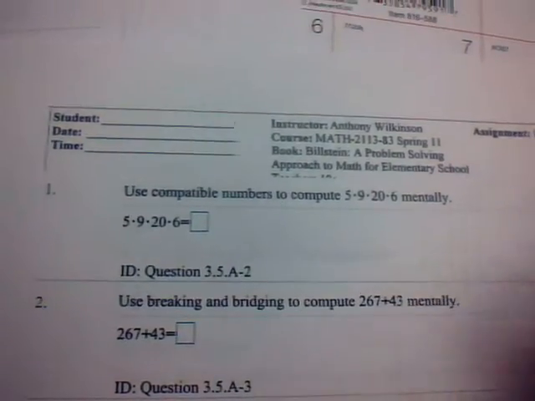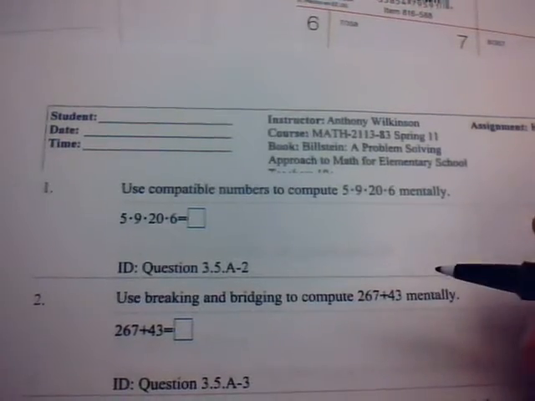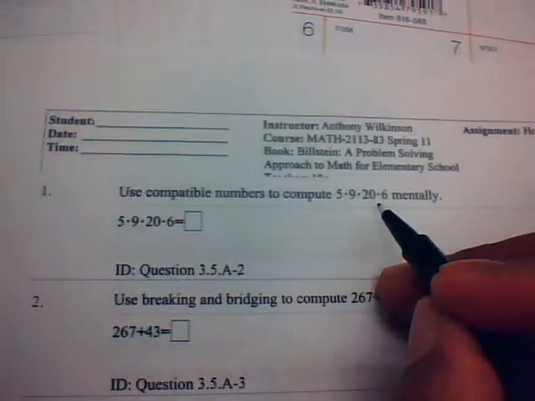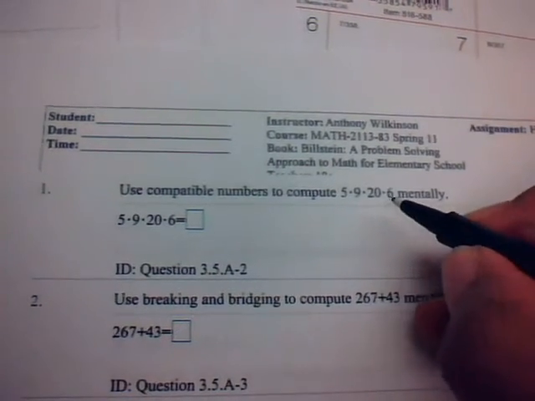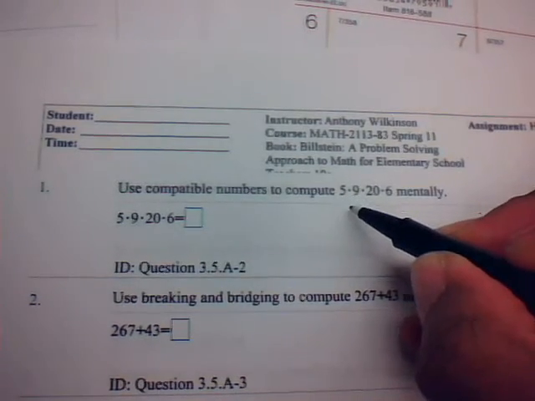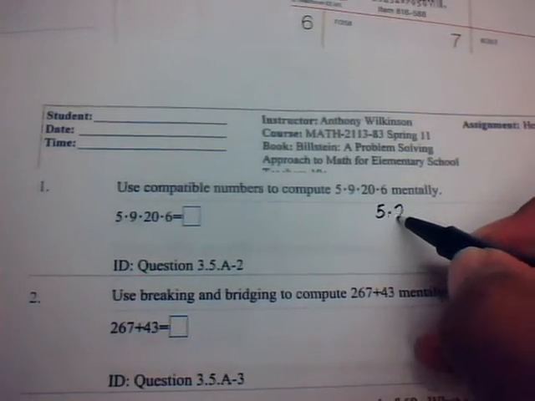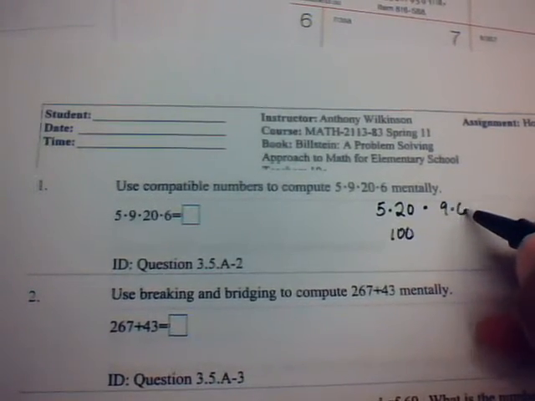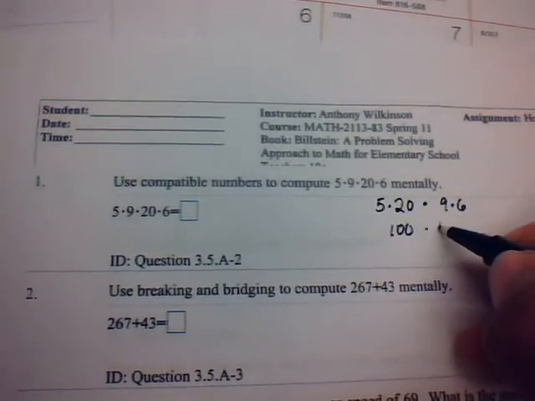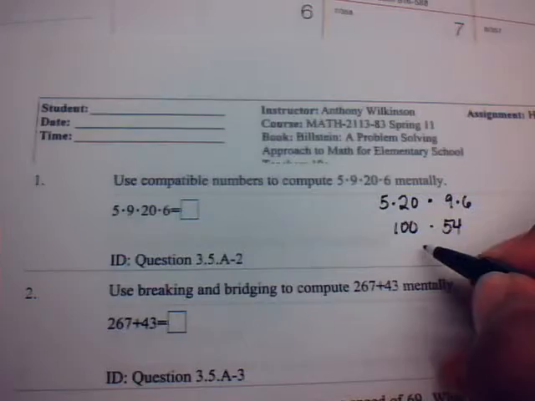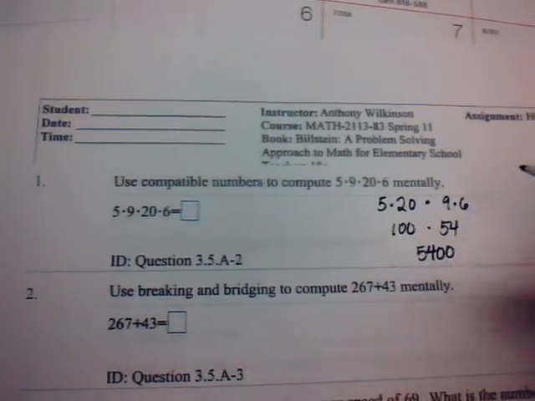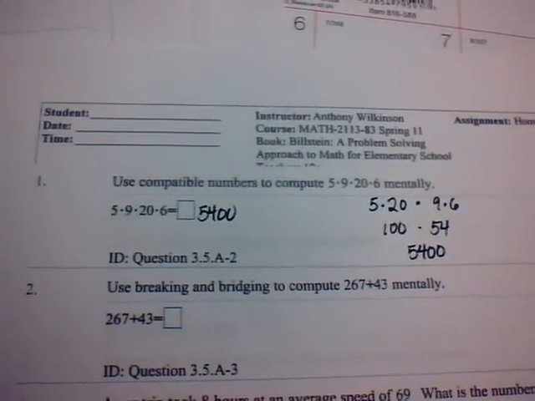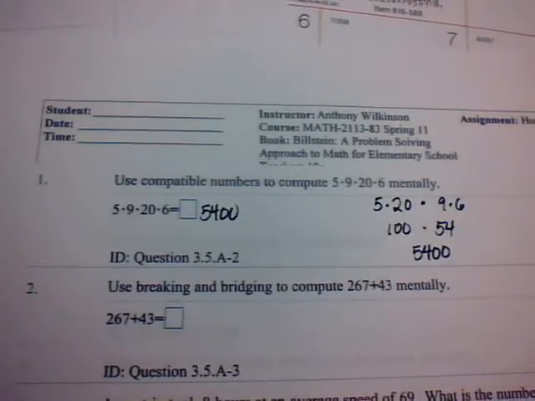Okay, we'll look at some of the homework problems that are in section 3-5. Like problem number 1, we want to use compatible numbers to compute 5 times 9 times 20 times 6. The compatible numbers I'm going to use are 5 and 20, because I know 5 times 20 will give me 100. And then, of course, 9 times 6 will give me 54. So if I do 54 times 100, that will give me 5400. So 5 times 9 times 20 times 6 will be 5400 using the method of compatible numbers.